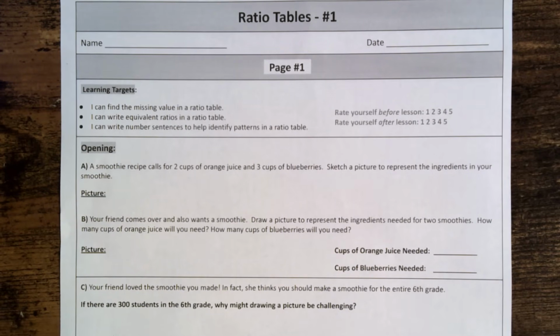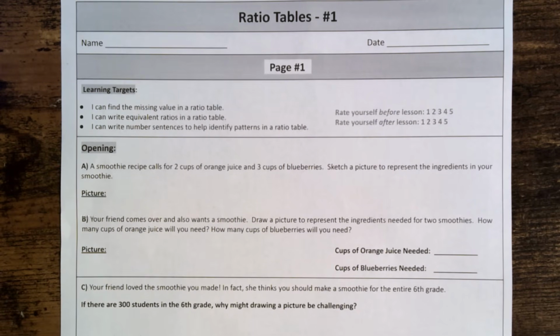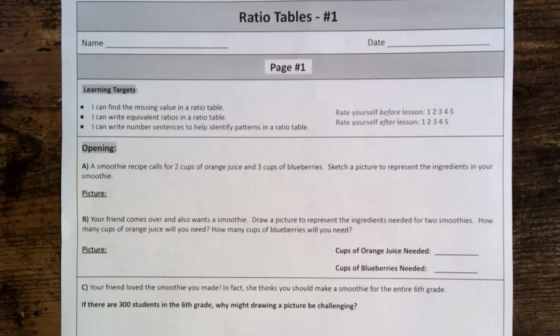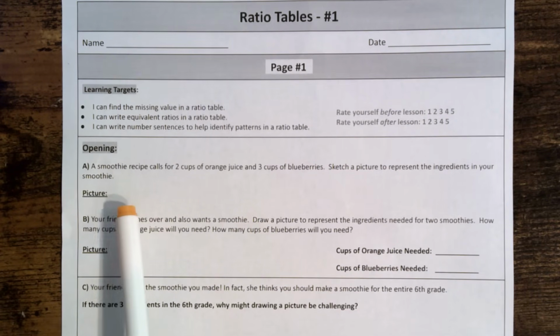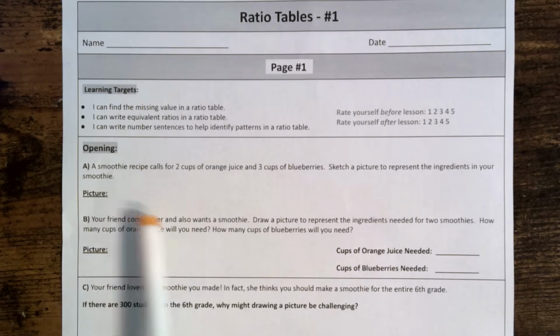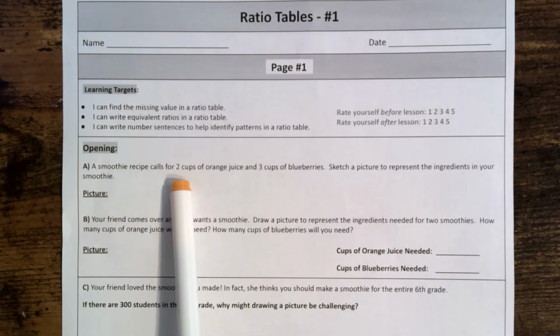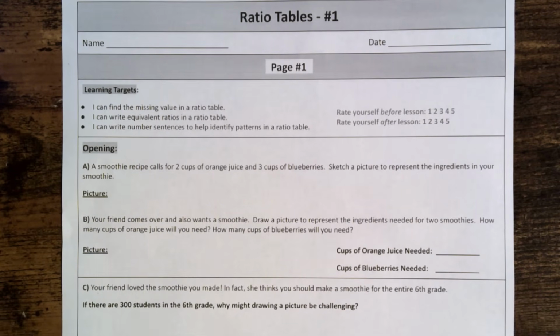Our opening problem says, a smoothie recipe calls for 2 cups of orange juice and 3 cups of blueberries. Sketch a picture to represent the ingredients in your smoothie. Pause the video and take a minute to sketch a picture any way that makes sense to you to represent 2 cups of orange juice and 3 cups of blueberries. Once you drew your picture, come back to the video.